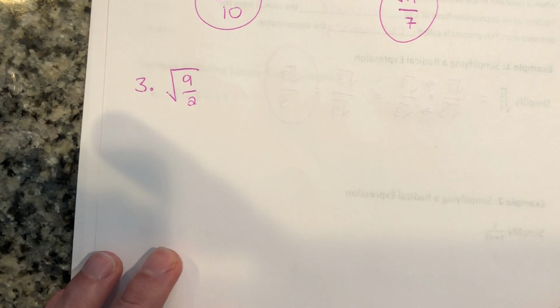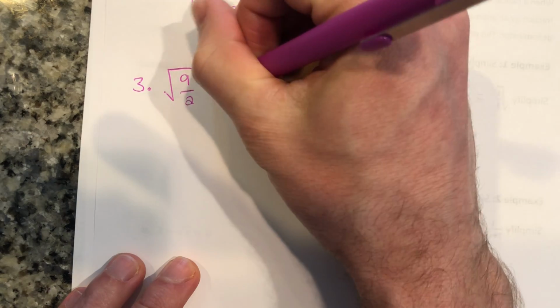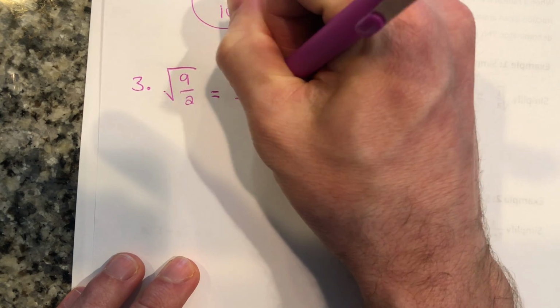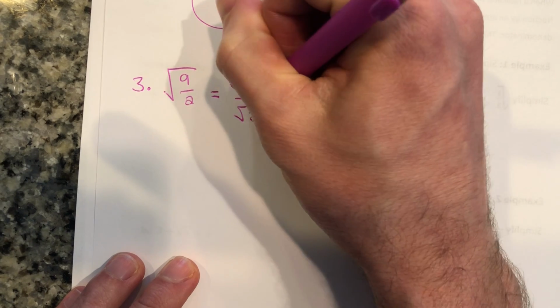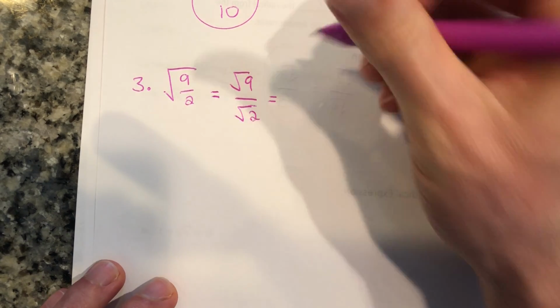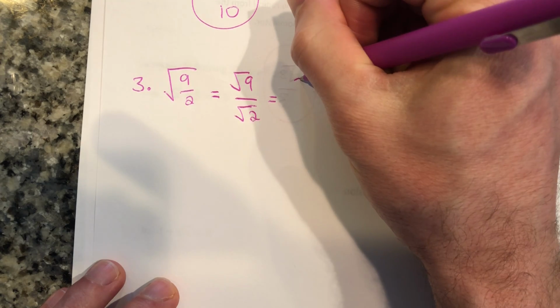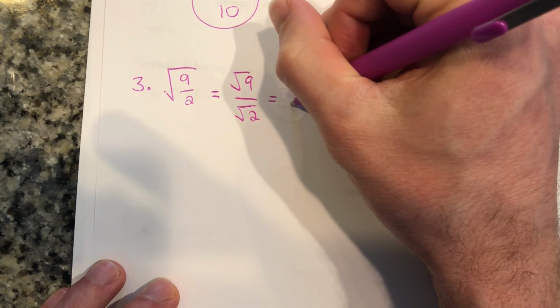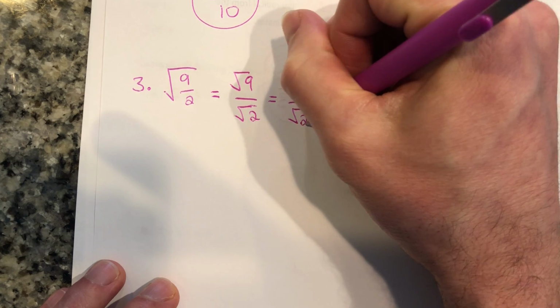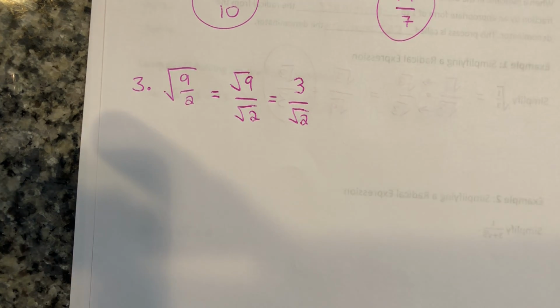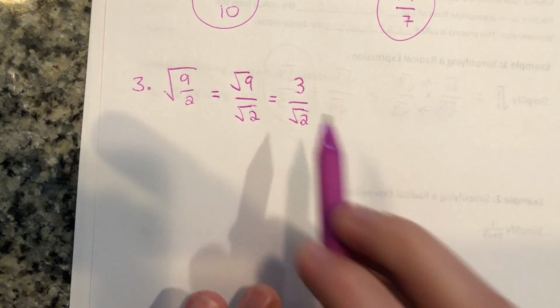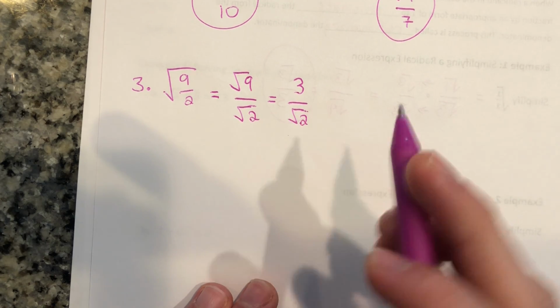For the last one, number 3, I would rewrite this as the square root of 9 over the square root of 2. I can then simplify that a little bit further because I see that the square root of 9 is a perfect square. So I'm going to say 3 all over the square root of 2. And then I have to rationalize the denominator. So I need to get rid of this non-perfect square down here.